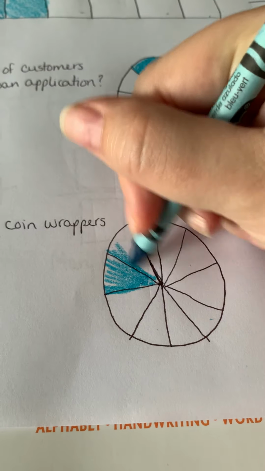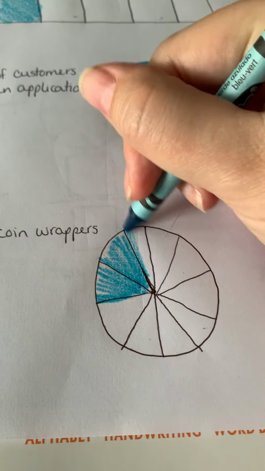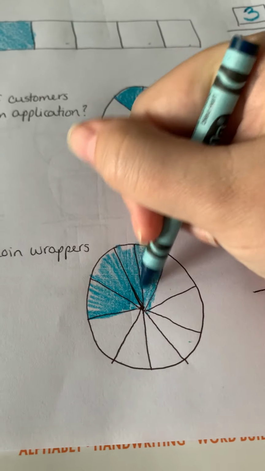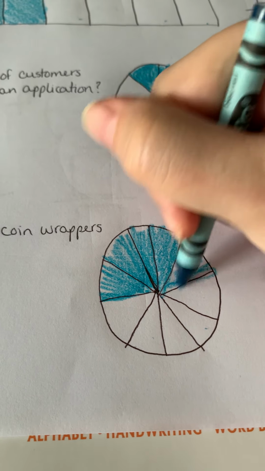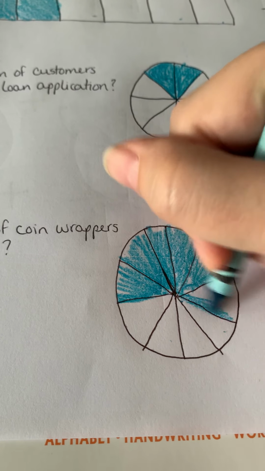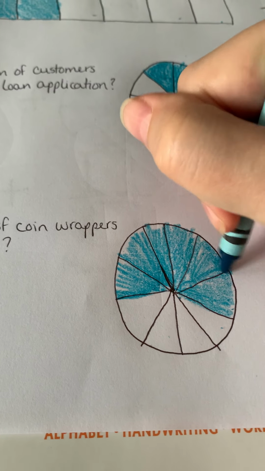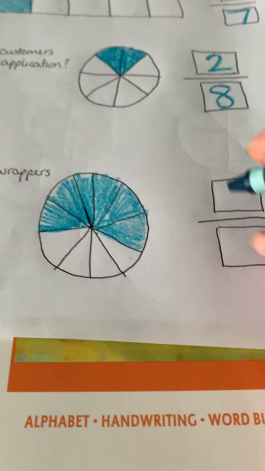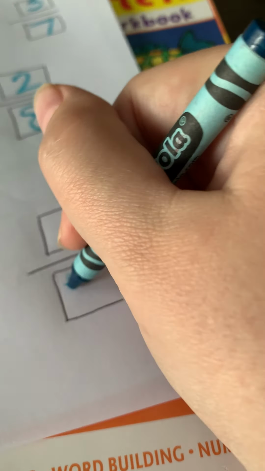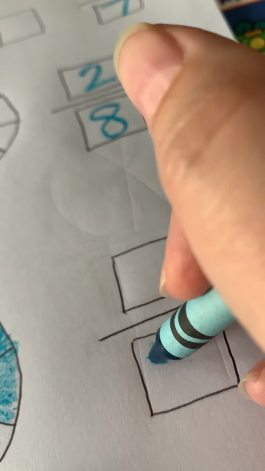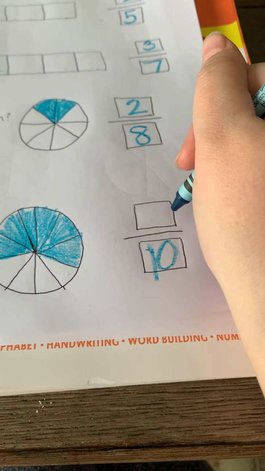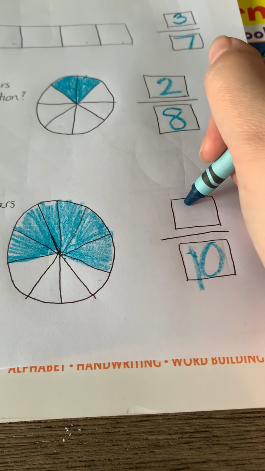1, 2, 3, 4, 5, 6. So remember, we had 10 coin wrappers, and then 6 of them were for pennies.